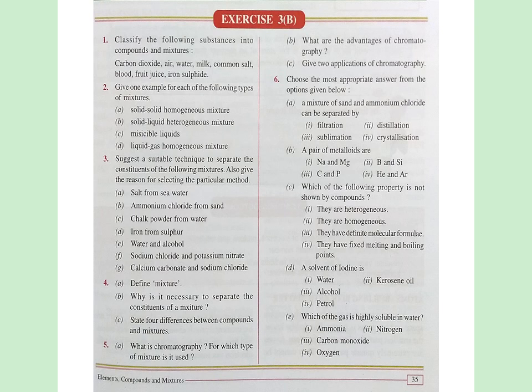The next is, what is chromatography? I've already discussed the definition previously, and I'm discussing it once again. Chromatography is basically a separation technique based on colors. When the components get separated, they reflect their individual colors, and based on the colors and their positions, the individual substances are identified.